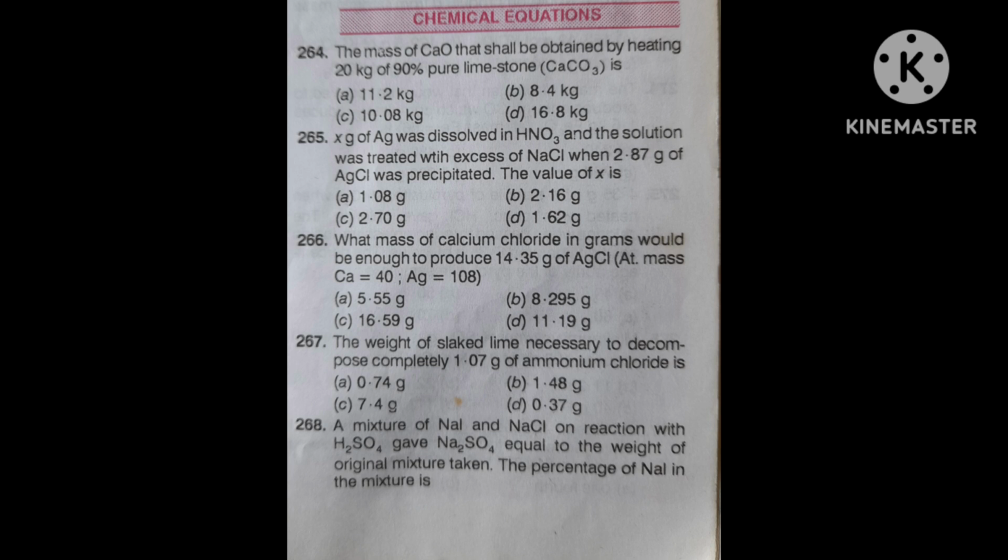So 300 gram NaI gives 142 gram sodium sulfate. Then for 1 gram, and then for x gram, you will get 142 divided by 300 into x gram.